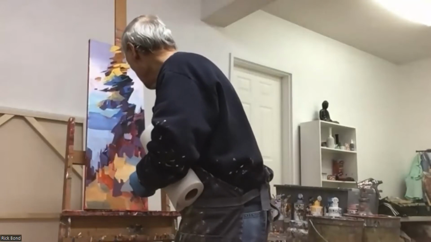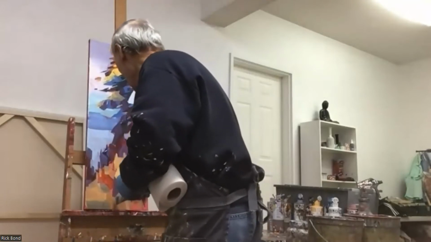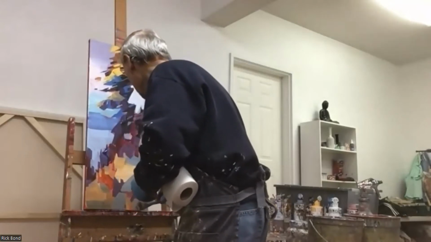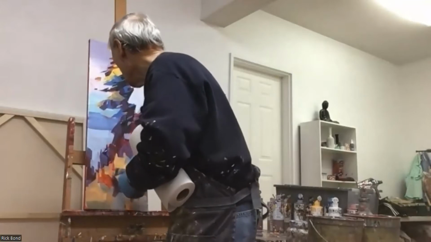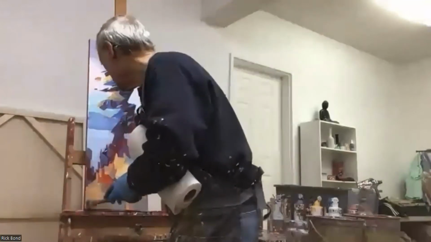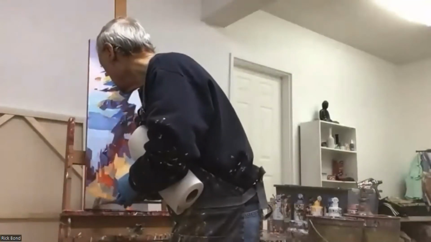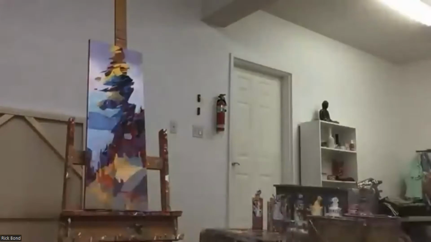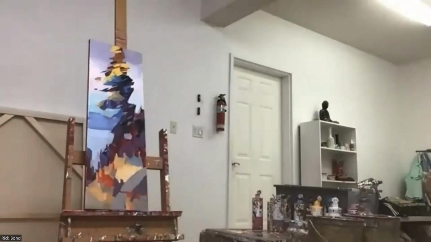So I'm just going to put some gray shapes for the illusion of rocks. And that can have a look. It's not bad.